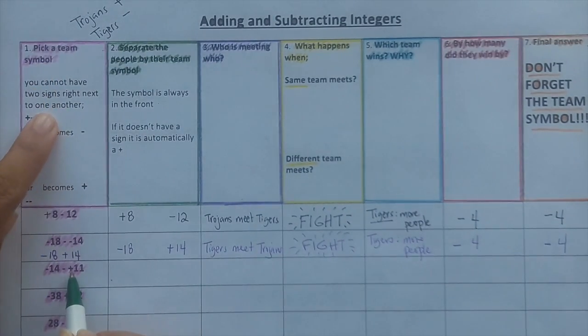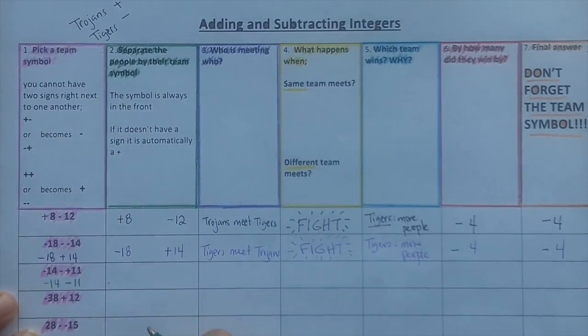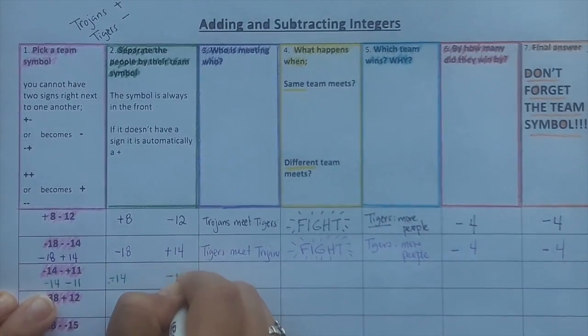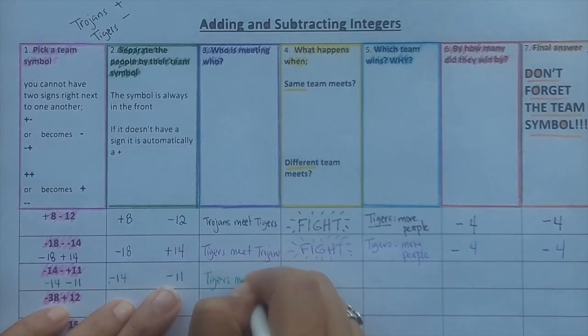Alright, we'll speed this up a little bit faster. Again, you can't have 2 signs next to each other. So it's going to be negative 14 minus 13. Separate them by their team symbols. That's going to be negative 14, negative 11. Who's meeting who? This is Tigers meet Tigers. So what happens when the same team meets?